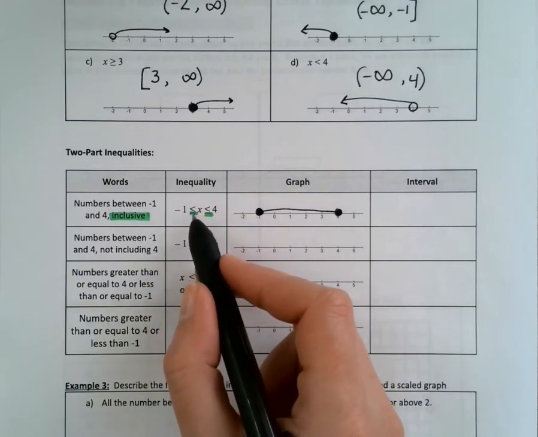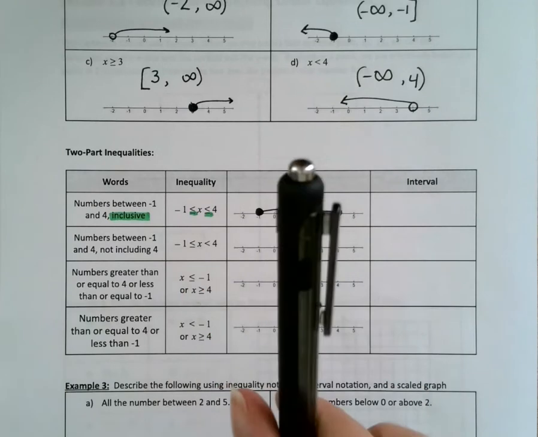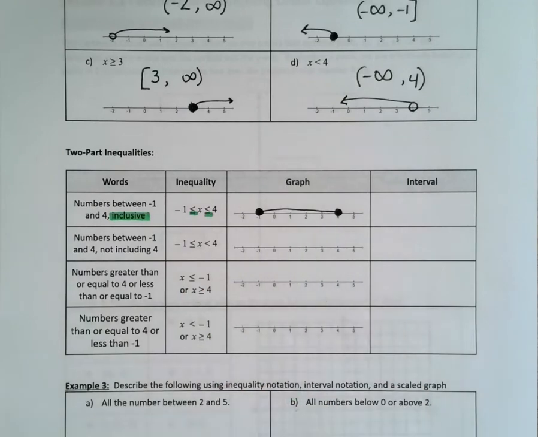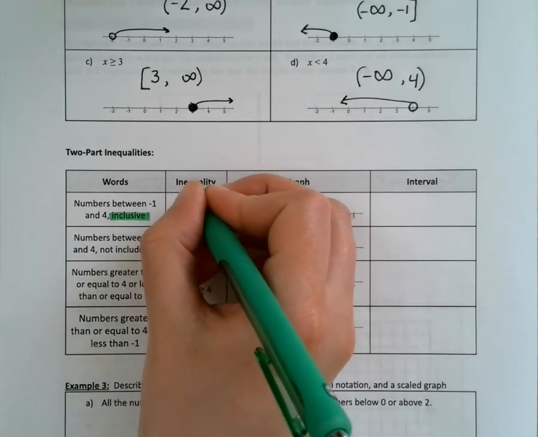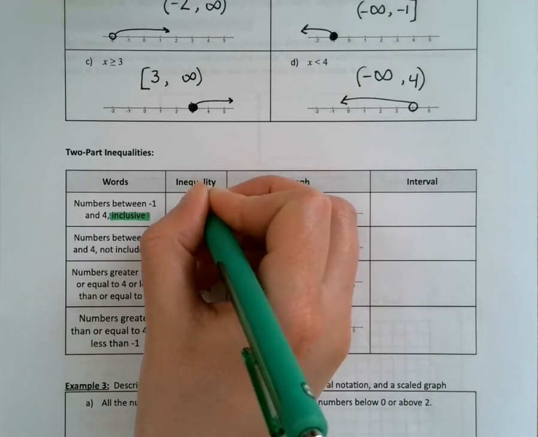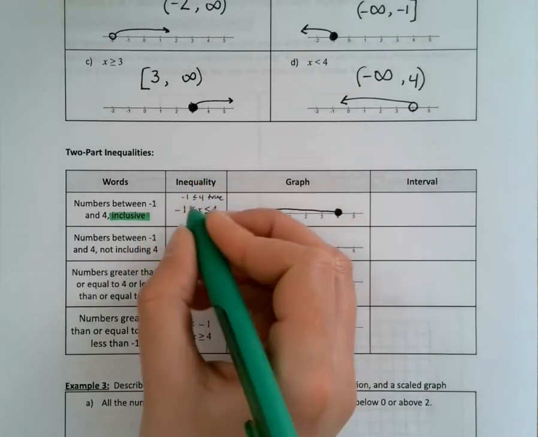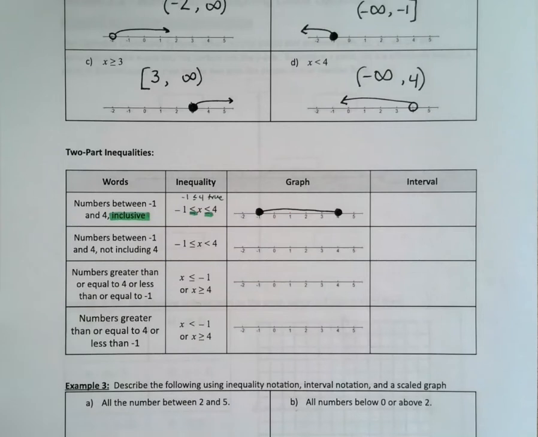Okay. I can also see this as, if this is true, remember that it's true that negative 1 is less than or equal to 4. That's true. So I can go from the first number to the second number.